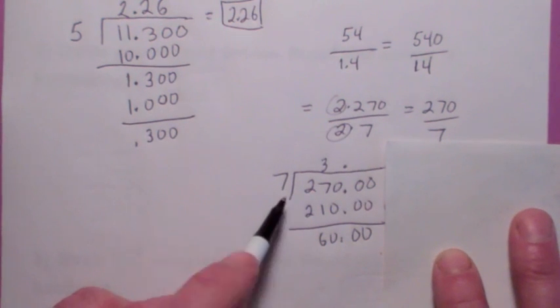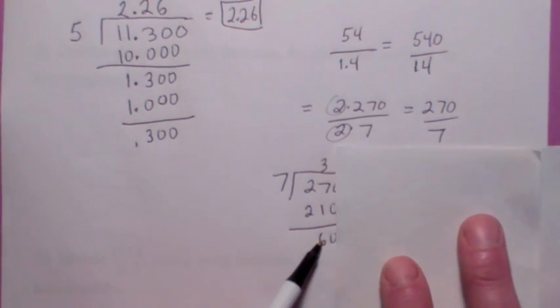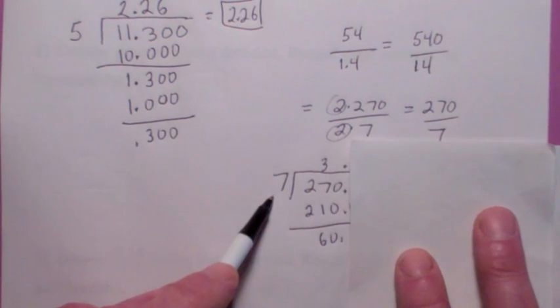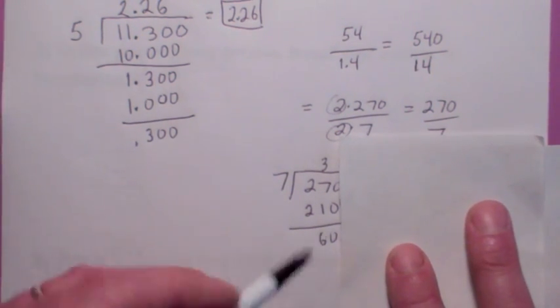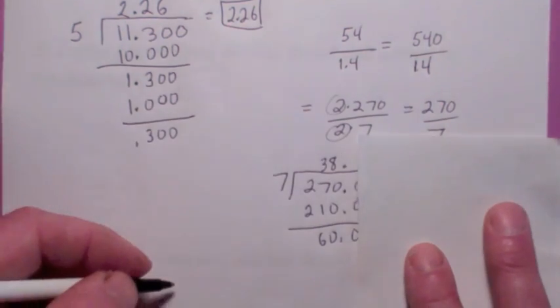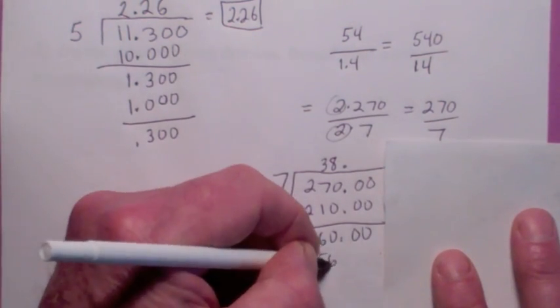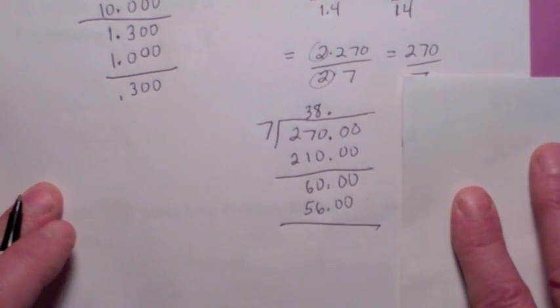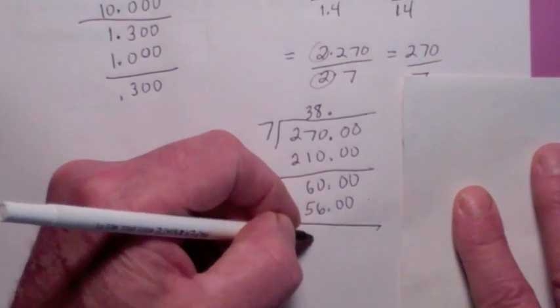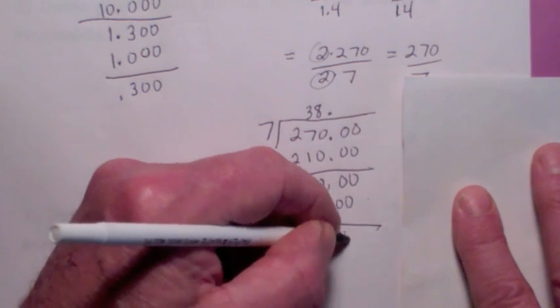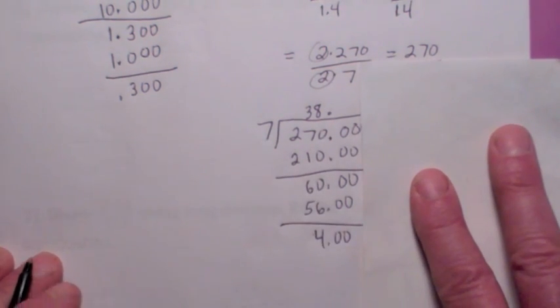Let's repeat it now. How many times does 7 go into 6? It doesn't. How about 60? Let's see, 7 times 8 is 56, so 8 would be the answer. Where does the 8 go? It goes above this place right here, so it's 38. 7 times 8 is 56. When you subtract, you get, let's see, I think I get a 4, right? I get 4.00. Got to go a couple more times here.